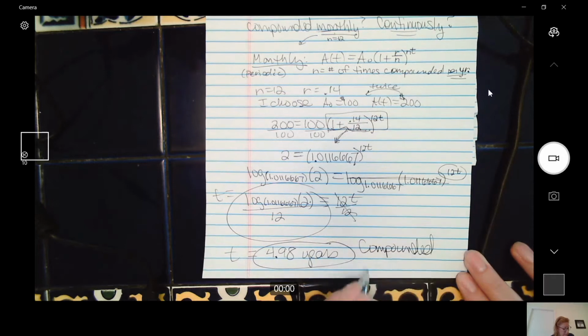Okay, so that is compounded monthly. That's the more difficult, I think, formula to deal with because it has so many pieces to it. It's got 2 dollar amounts, a rate, a number of times compounded per year, and a time. So it's got five different variables, and you have to plug in 4 of them to find the 5th one. So what we did here is we plugged in everything except t and eventually figured out what t was. Down here, 4.98 years.